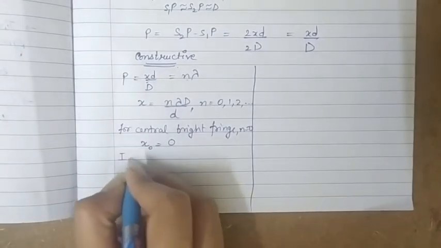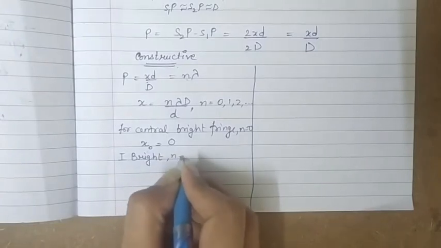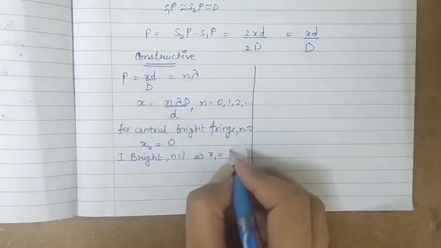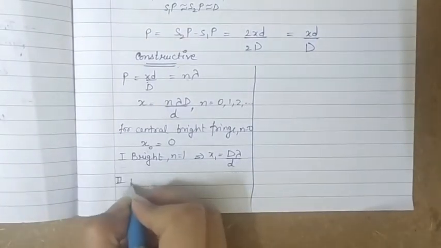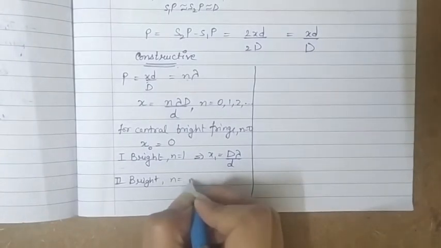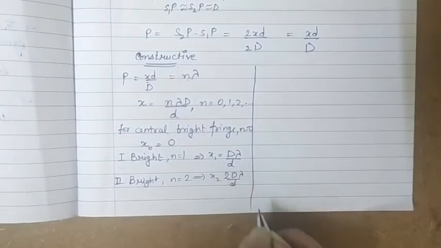Again for first bright it is n is equal to 1, and for that x1 will be D lambda over small d. Similarly for second bright n is equal to 2 and x2 will be 2D lambda over small d, and so on.